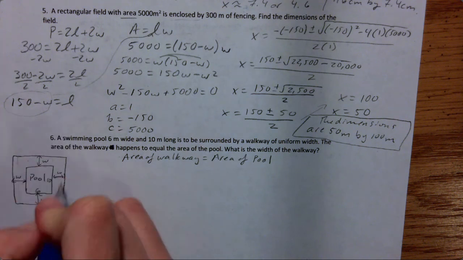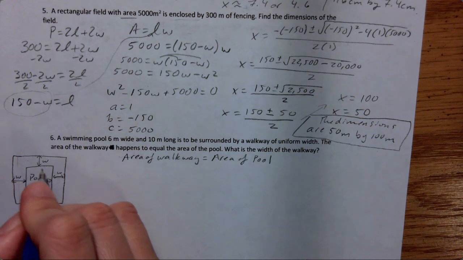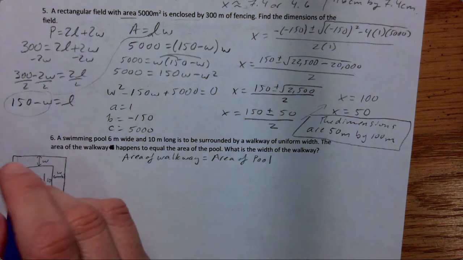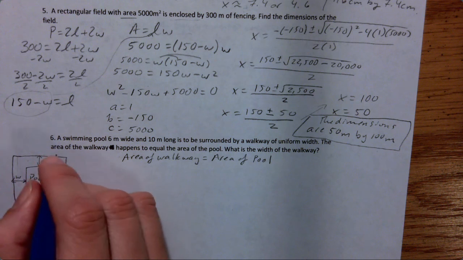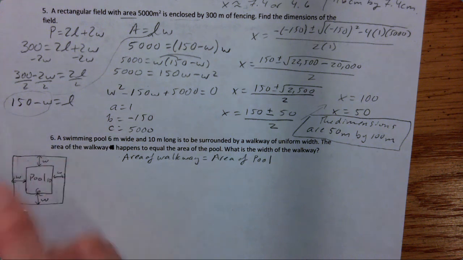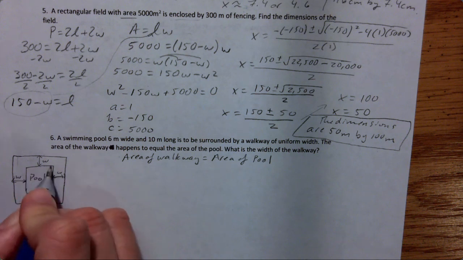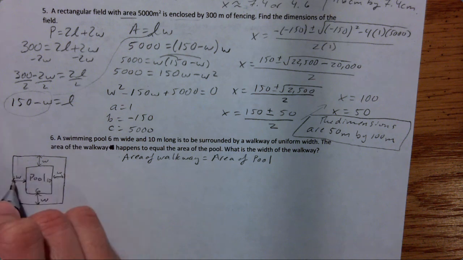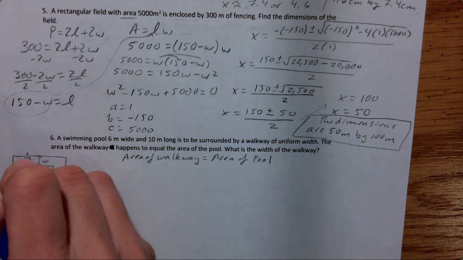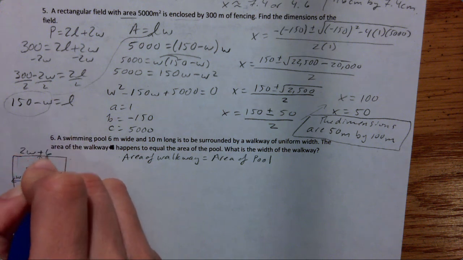That would give us just the area of the walkway. So we need to find the length and the width of your walkway. Here we know this is 6, we know this side is W, this is W, so if we went all the way across, you would have 2W plus 6.